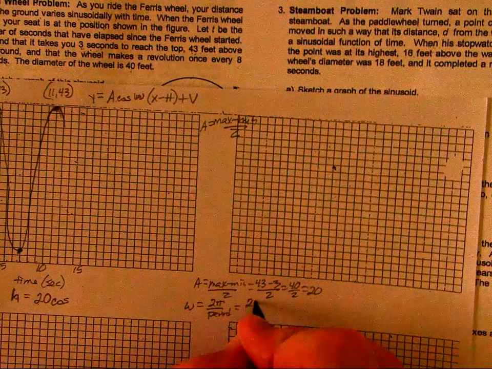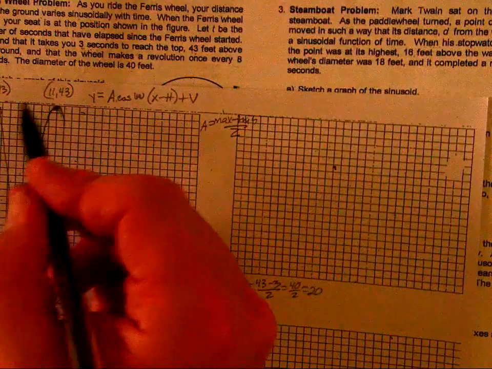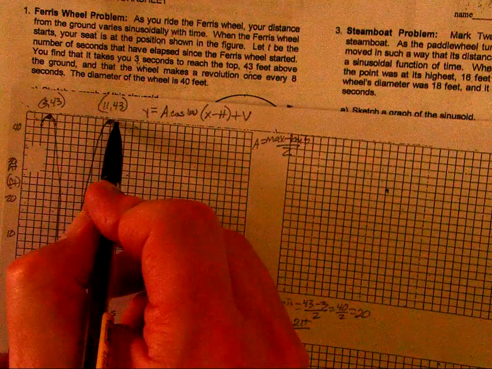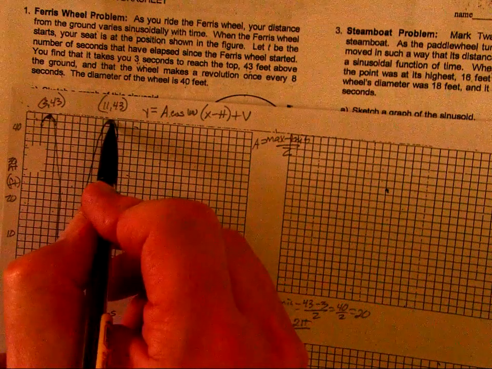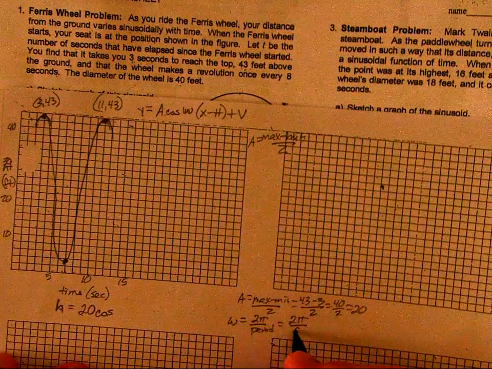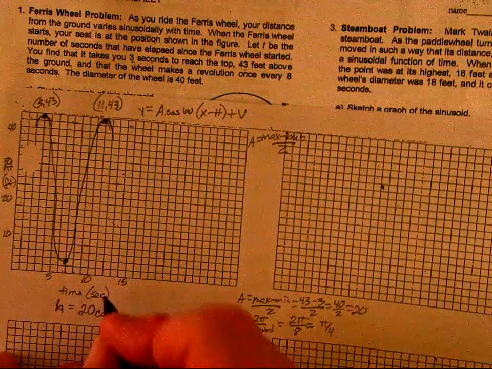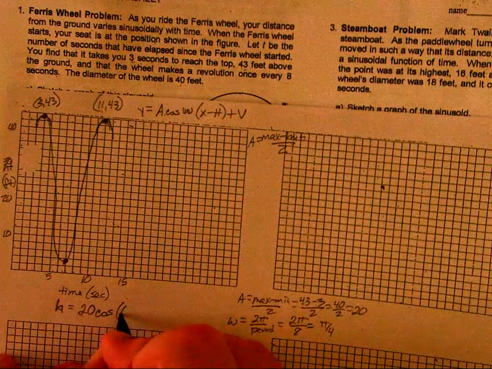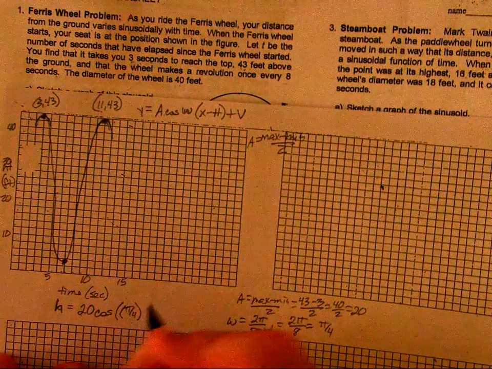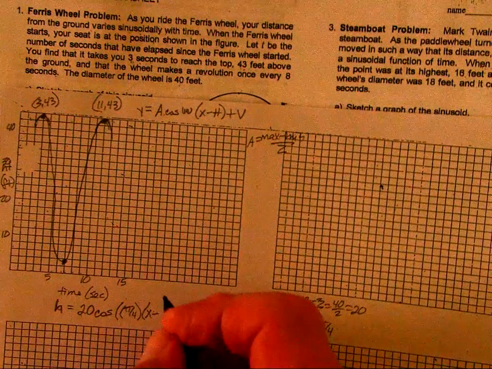So here we're going to take 2 pi. Now our period, remember it said each revolution is 8 seconds. That means 8 seconds is our period. Crest to crest is a good way to see period. Crest to crest is 1 period, or trough to trough. Crest to crest is 8, so 2 pi divided by 8. We can simplify that to pi over 4. So I'm going to put a parenthesis here, and then another one, and pi over 4. Now we need x minus h.